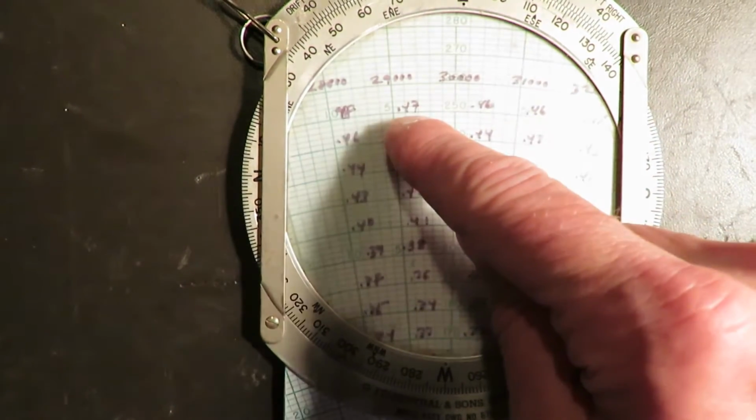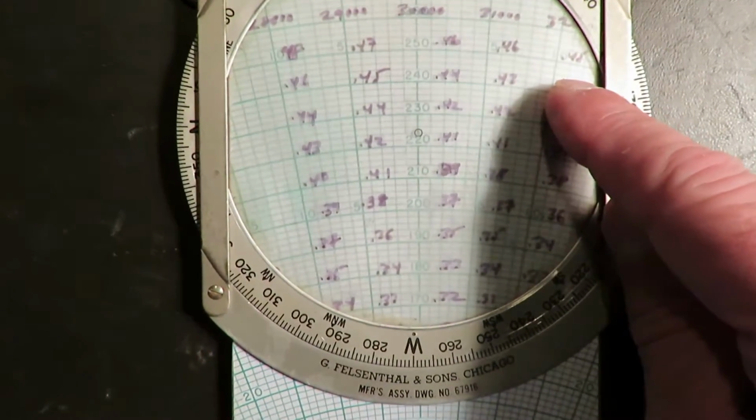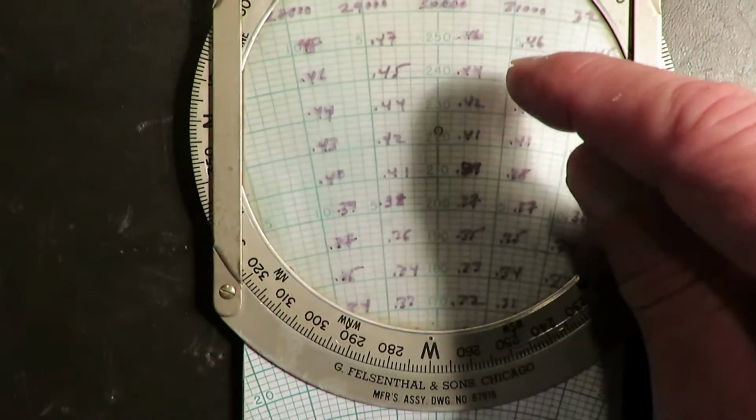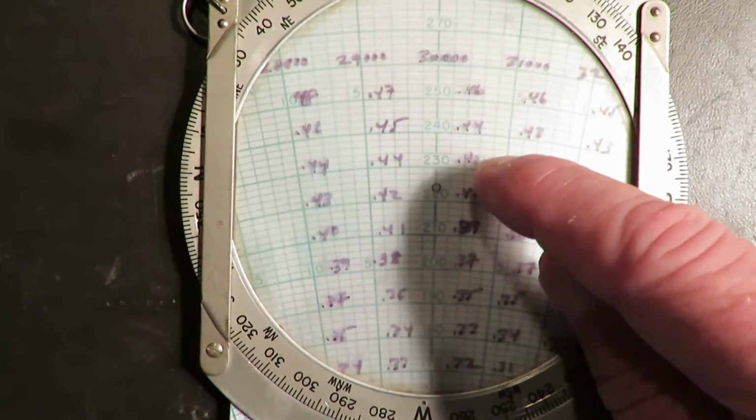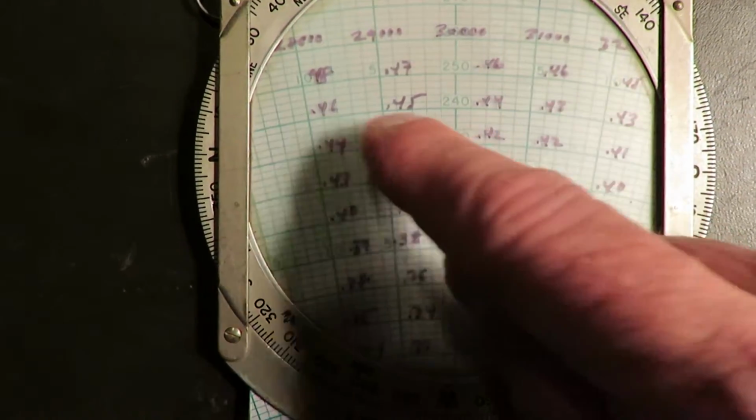Here you can see that the E6B has been marked with the many different altitudes we discussed: 30,000, 29,000, 28,000, 31,000, and 32,000, and all the different tangent of drop angles for different ground speeds. As you can see, this requires making about 50 different calculations.